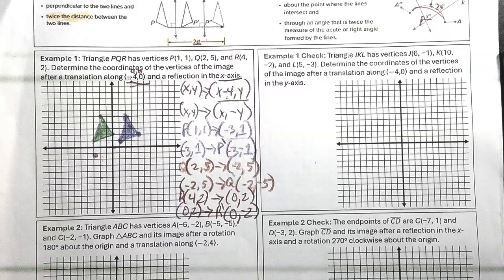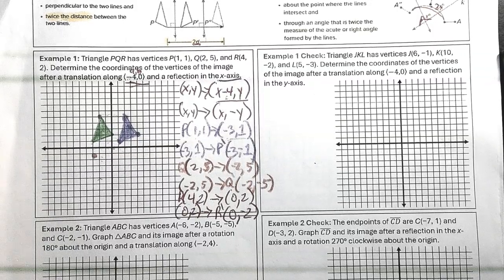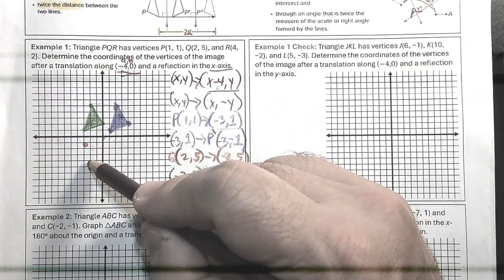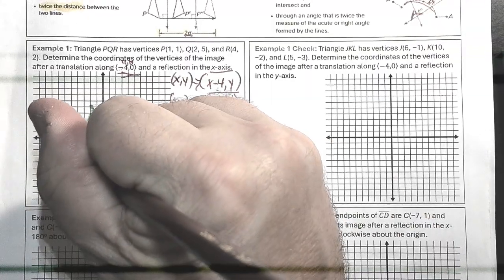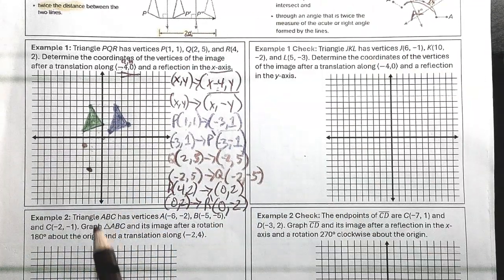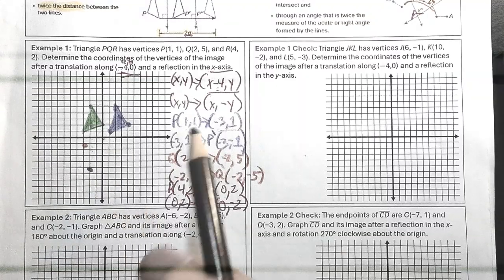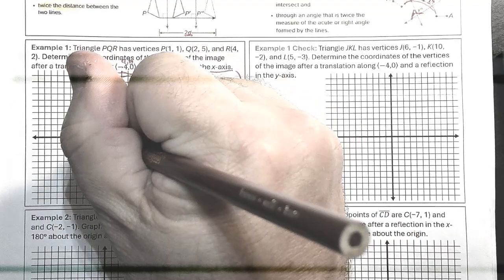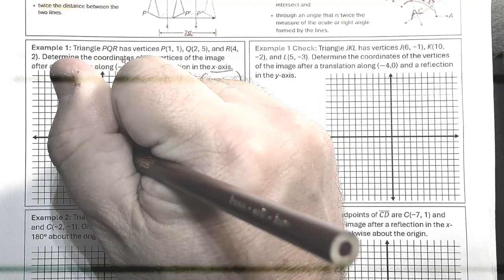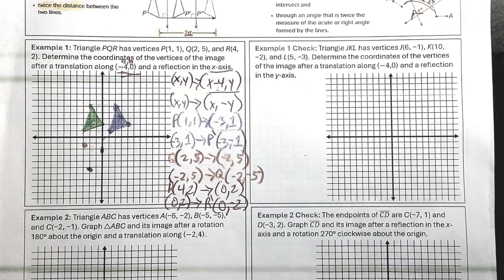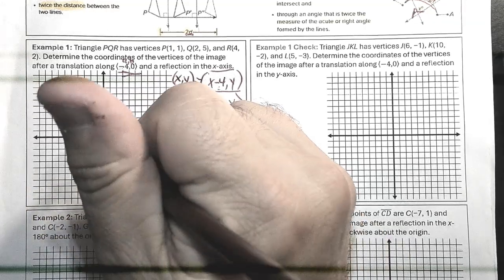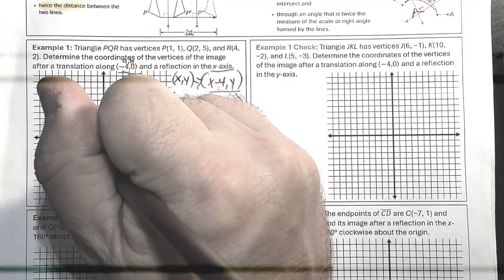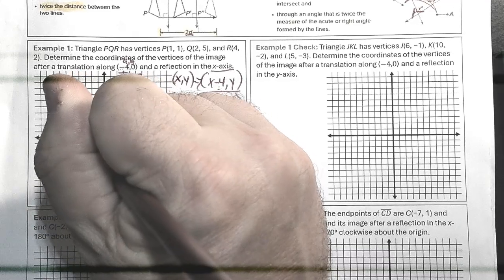Hang on just a second. Okay, so -2, -5, 3, 4, 5. So right here. All right, and then 0, and then -2. There we go.